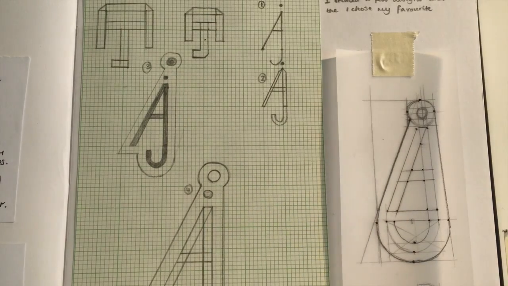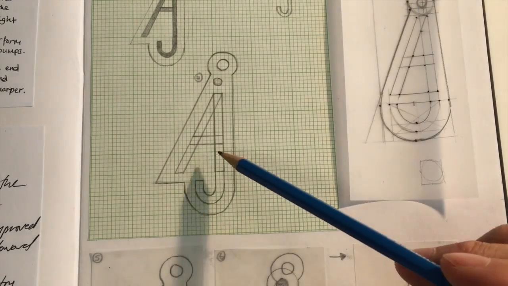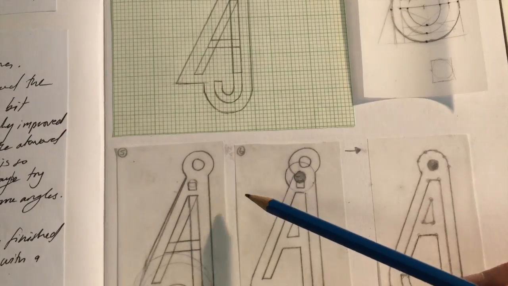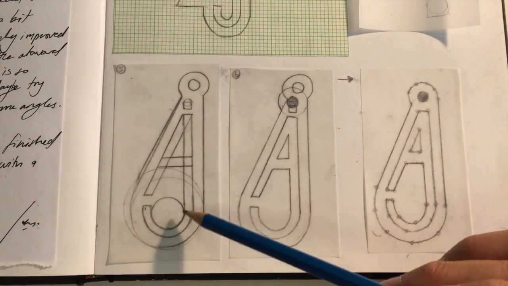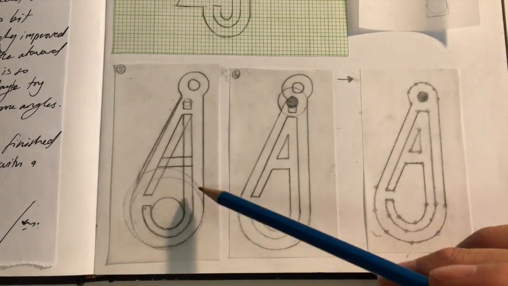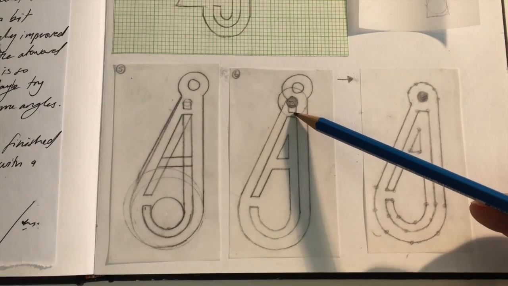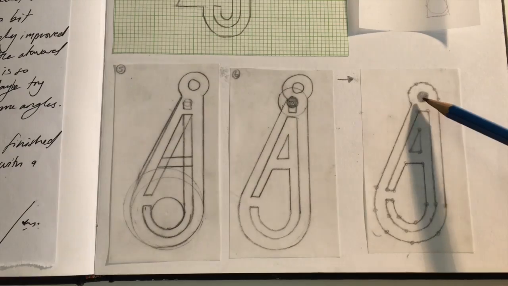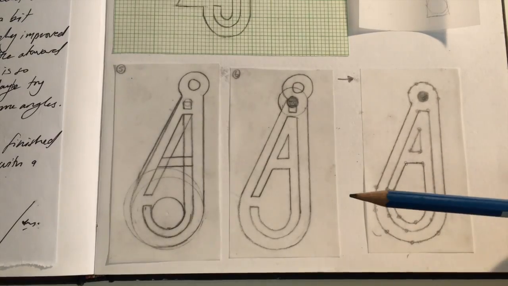Then a larger scale, slightly more accurate drawing done on the graph paper, and she's then questioning the scale and the balance of these letters, and then decides to increase this bottom hook of the J to give better balance. You can see her trying to construct it around that circle, and then questioning the position of the dot for the J, and then deciding to delete that element as we already have the hole for the key ring. So that's some really nice, good design development.